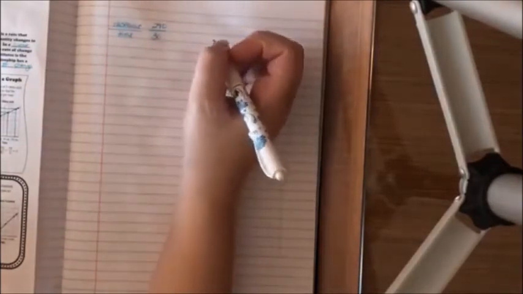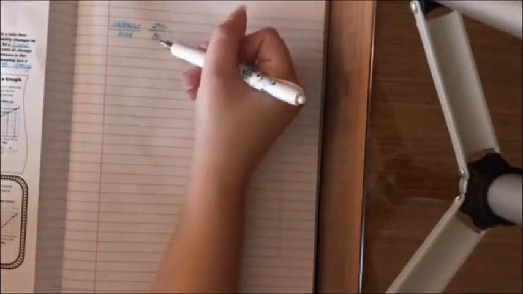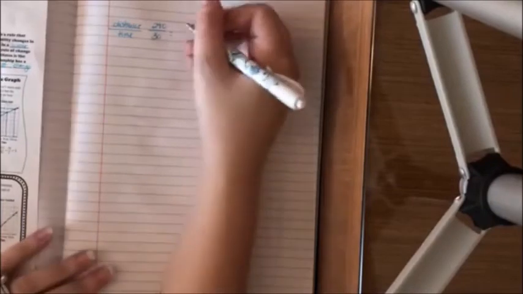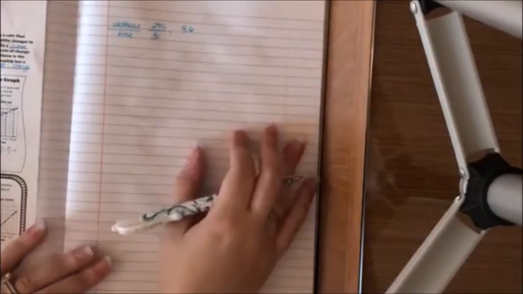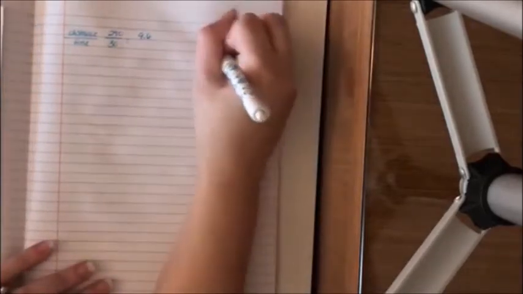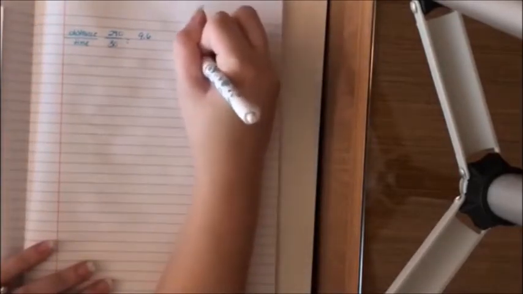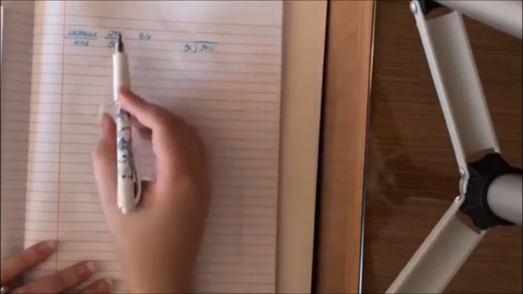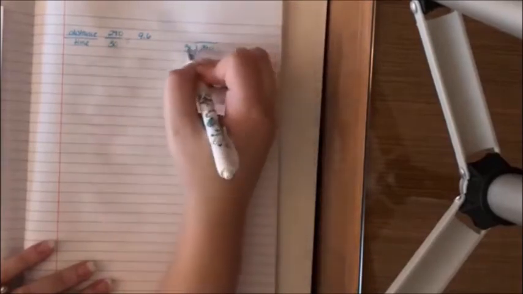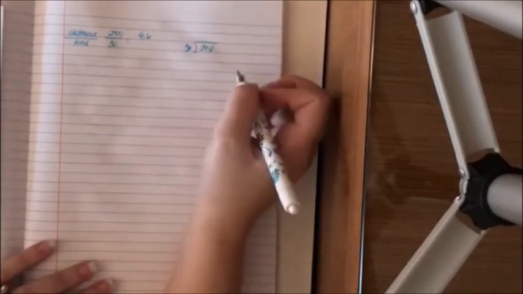And now I'm going to divide. When I divide 290 by 30, I get 9.6. Okay. You can do the math to double check. You can notice that they both have a 0 here on the ends, so it just cancels itself out.